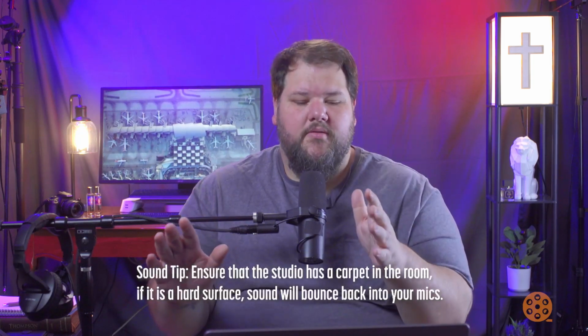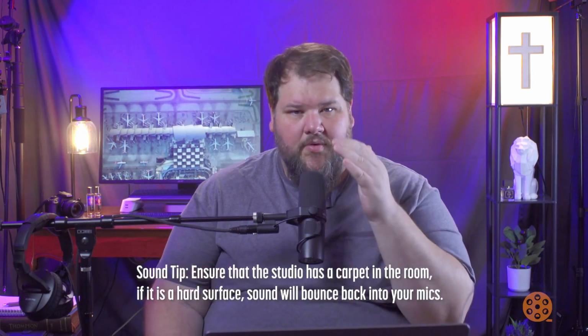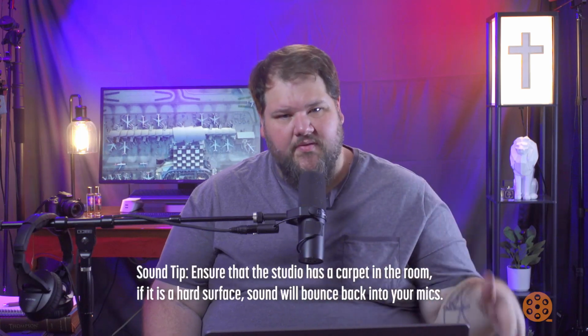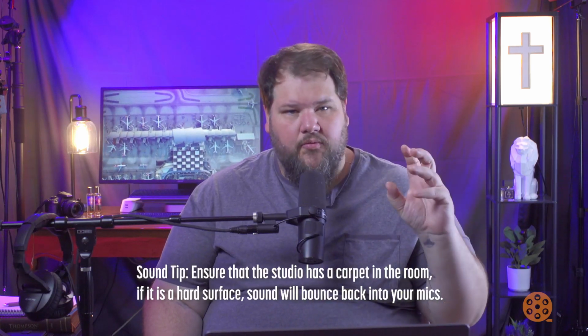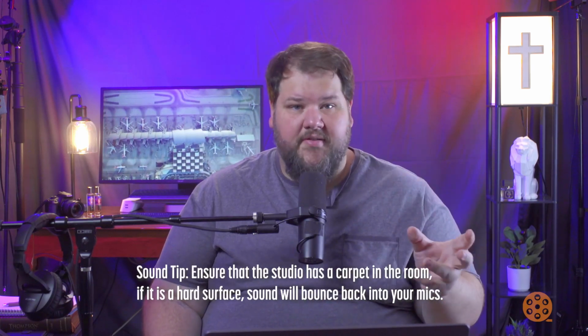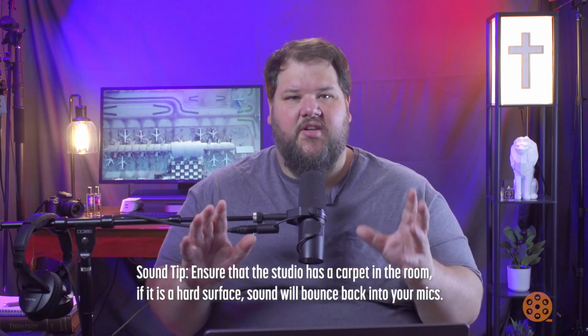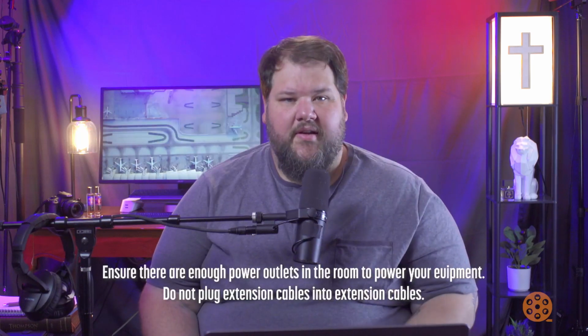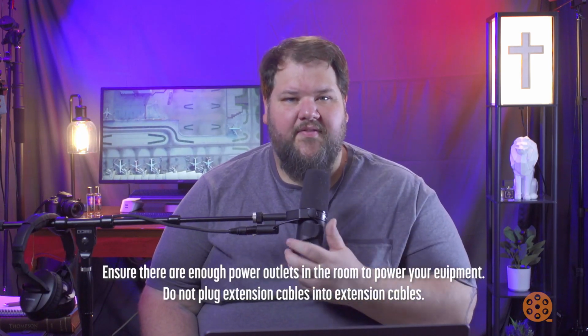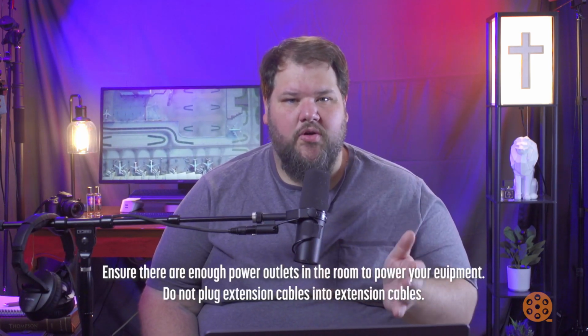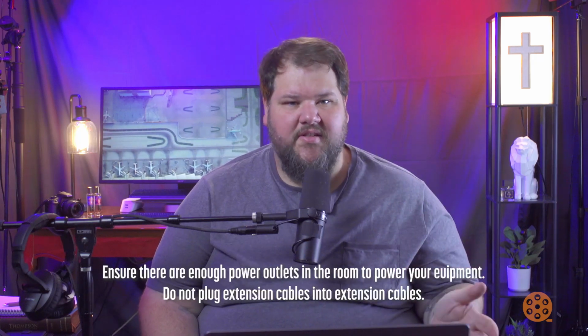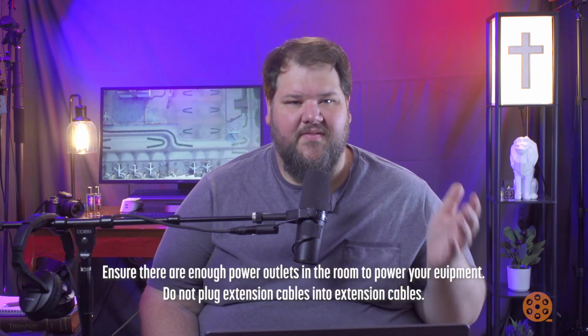So let's go a bit further into building out your set. Make sure that your area is carpeted. The reason why you want carpet is that it's a soft surface, and carpet really does wonders soaking up sound. And then one of the biggest things you need to focus on is making sure that you have power outlets. You need to ensure that there are enough electrical outlets to power all of your equipment, and consider having dedicated circuits for high power devices.